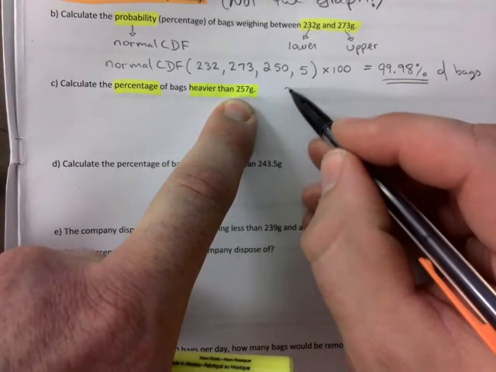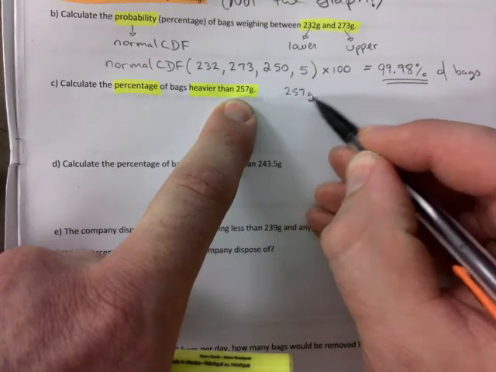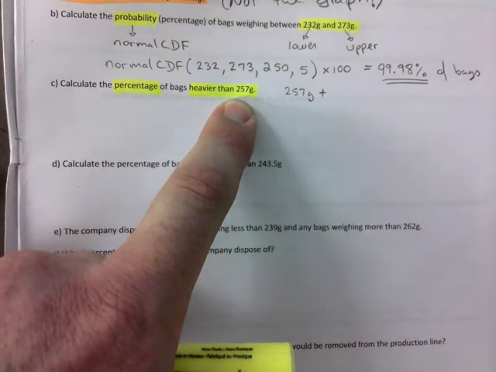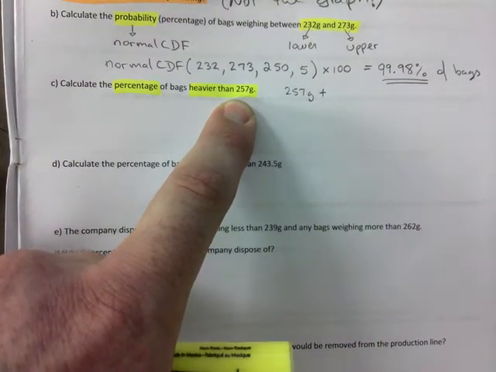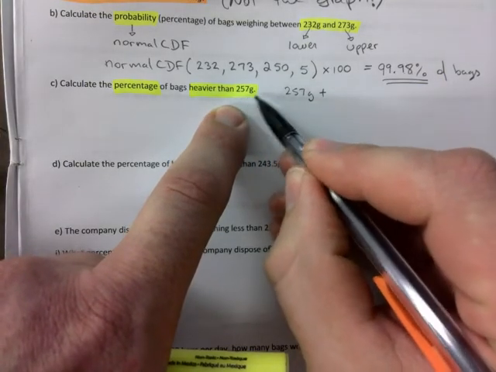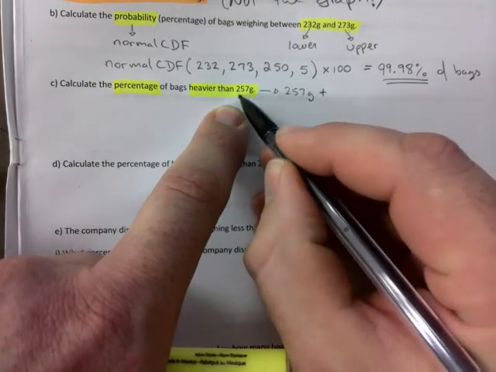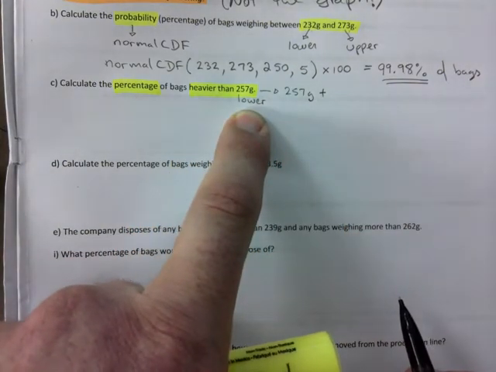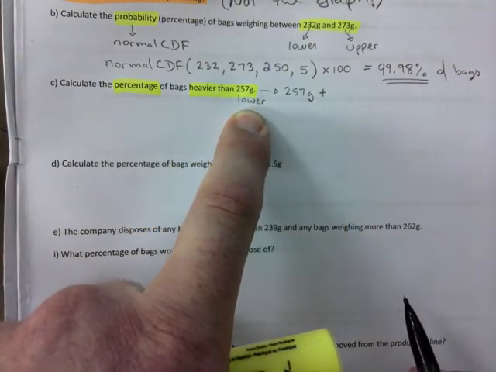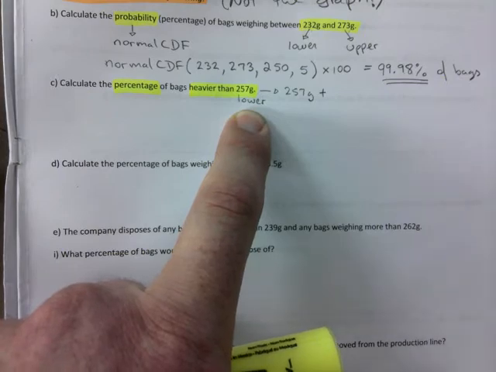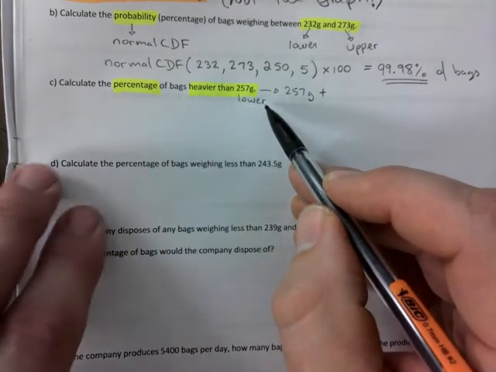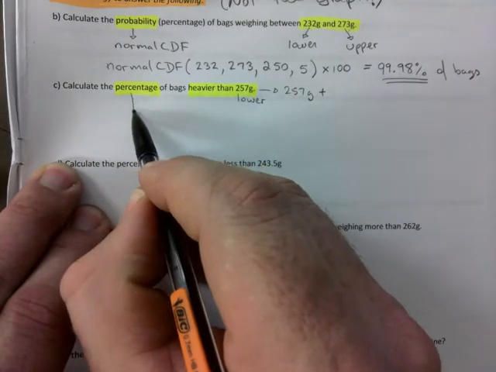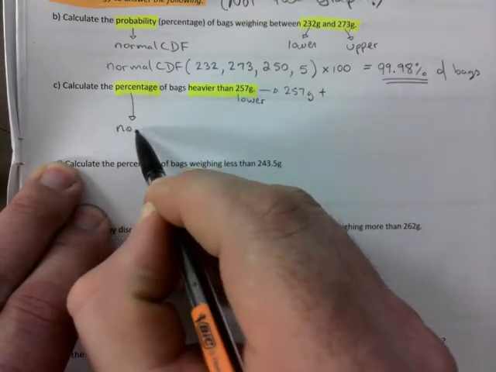So you want 257 grams plus, right? 257 or bigger. So this is actually the lower limit. They don't give you an upper. It's almost like infinity, right? So this tells you normal CDF. So I'm just going to go like this.